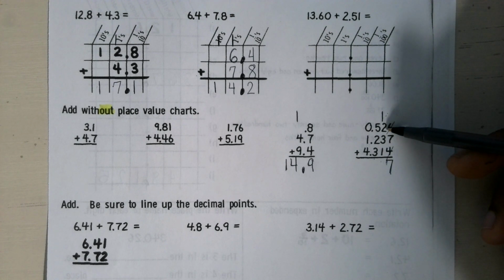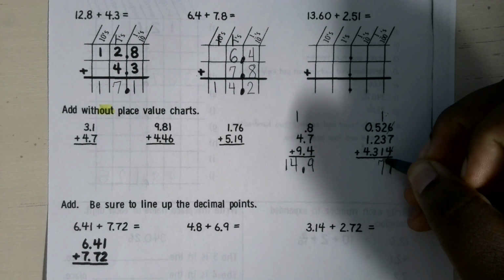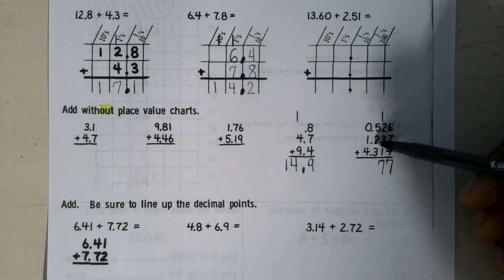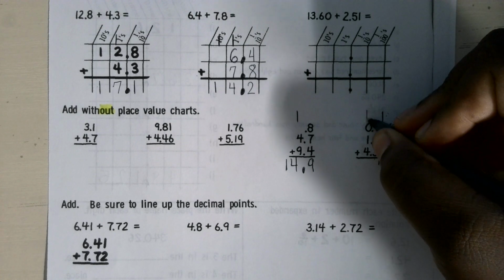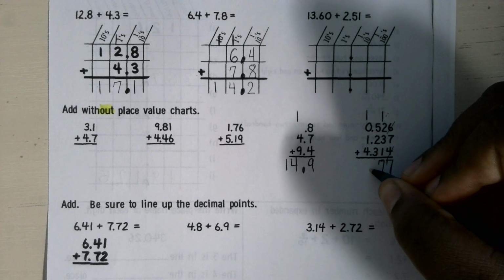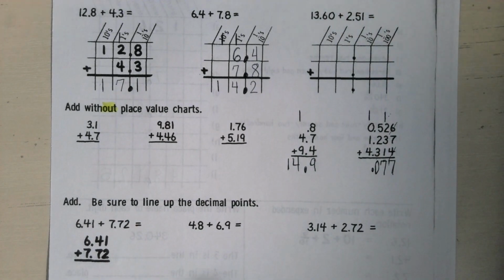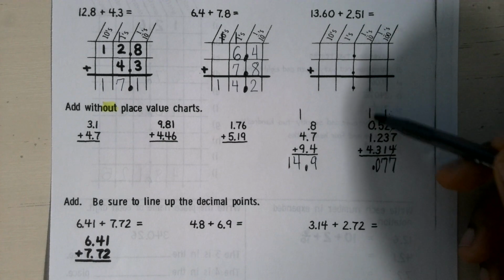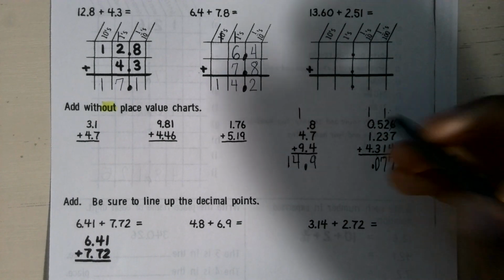1 plus 2 is 3. 3 plus 3 is 6. 6 plus 1 is 7. Now to my tenths. 5 plus 2 is 7. 7 plus 3 is 10. I'll need to regroup. 1, and decimal point, loud and proud, happy to exist as a decimal point, 0. And now 1 plus 0 is 1. 1 plus 1 is 2. 2 plus 4 is 6.